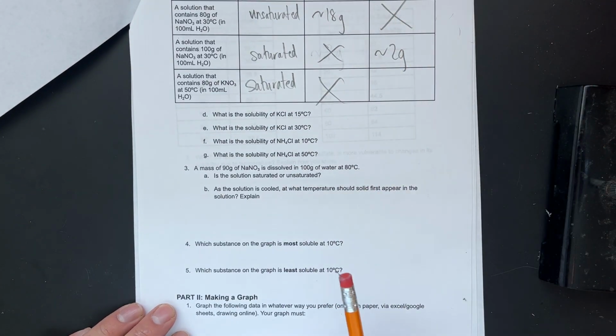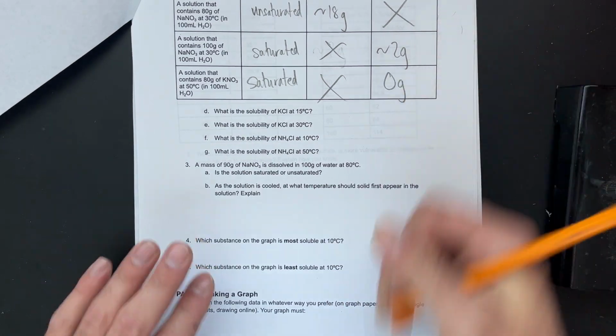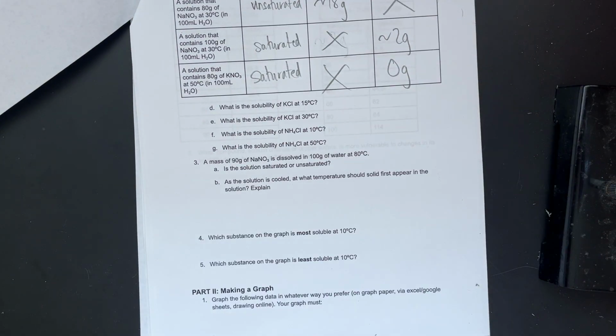How much solute will be left undissolved? Well, none, right? We're right at the max. And so we don't have to worry about anything being left undissolved, but we can't dissolve any more. And so that's how you do these.